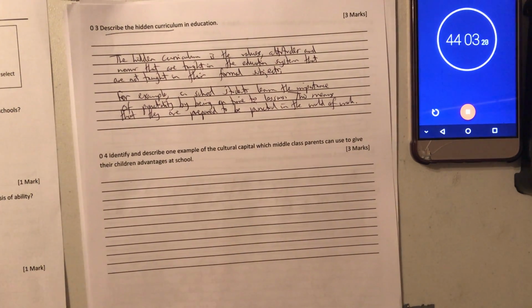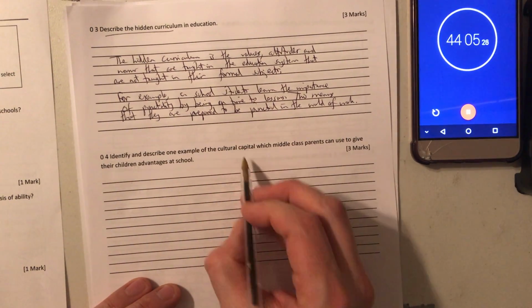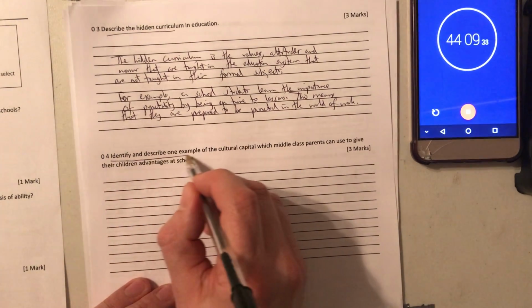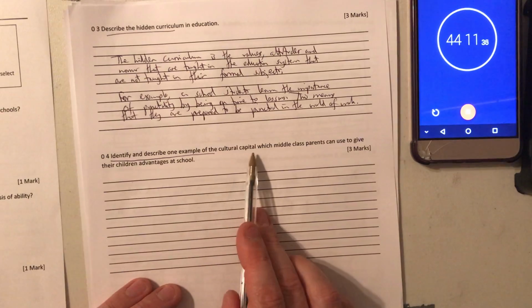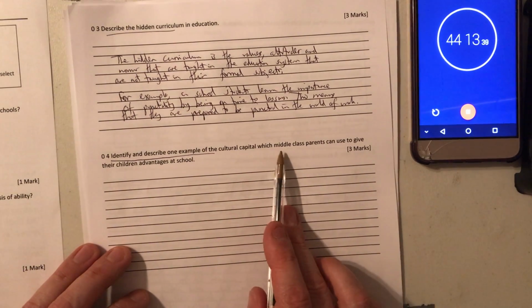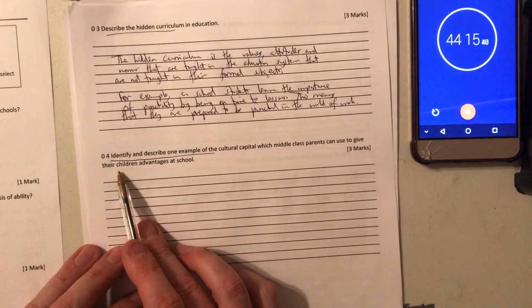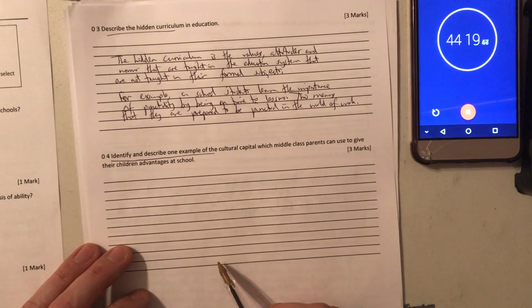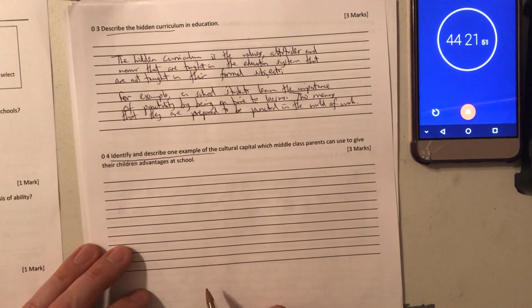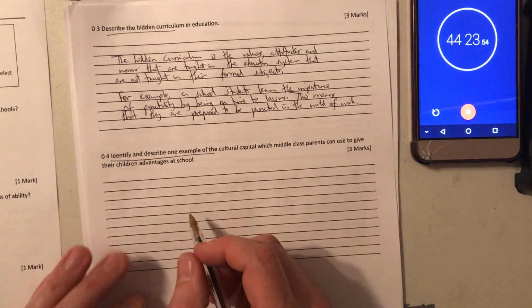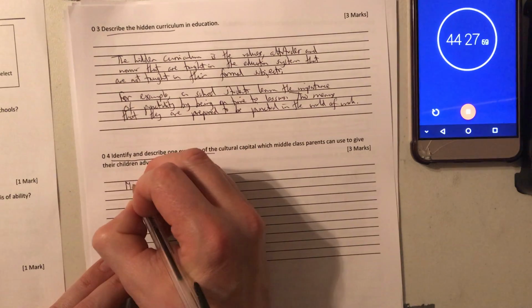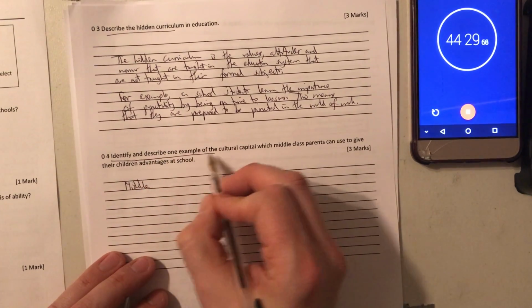Identify and describe one example of cultural capital. Notice that they haven't asked me to define cultural capital, just to identify and describe one example. And they're even telling me cultural capital is things that middle class parents can use to give their children advantages at school. So what could I write about? Well, let's write about, I don't know, going to museums when you're on holiday, something like that. Okay, so middle. Again, I don't have to write one example of cultural capital is.